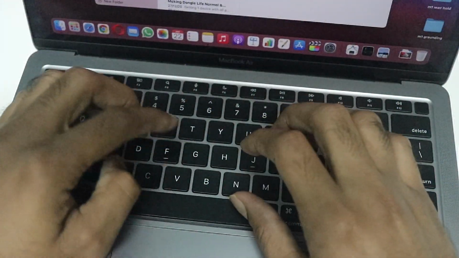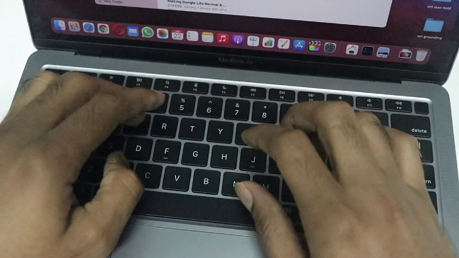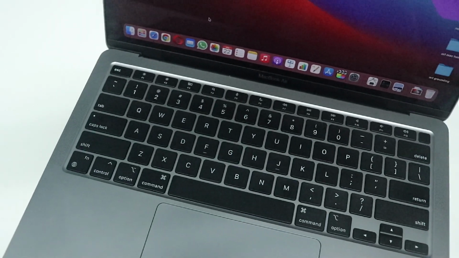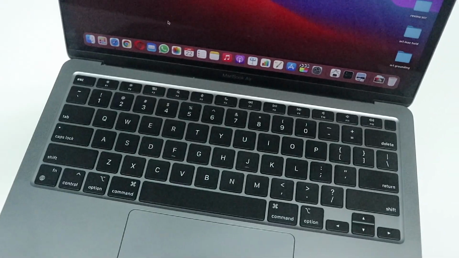Another important thing is the keyboard. I had absolutely zero issues with the keyboard so far. It's pretty good with decent travel as well, so no issues here.